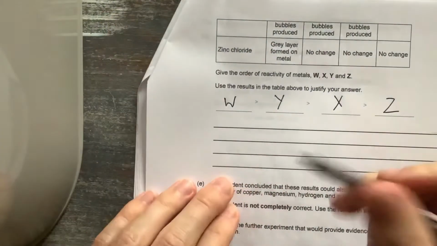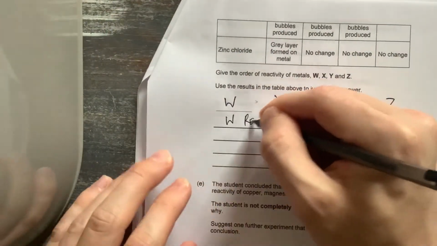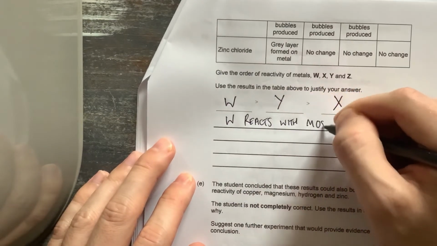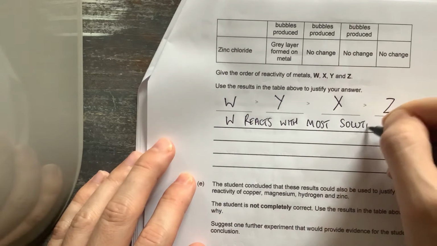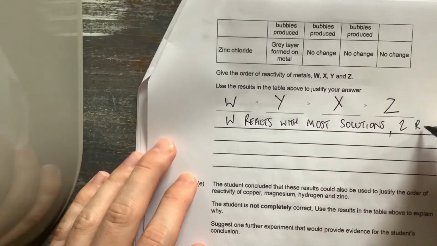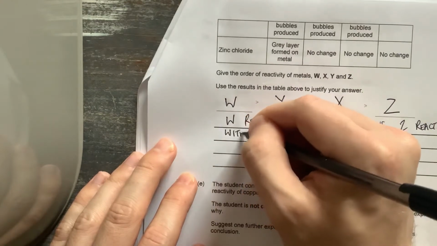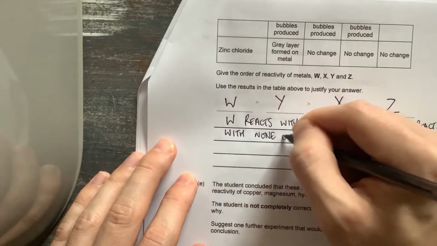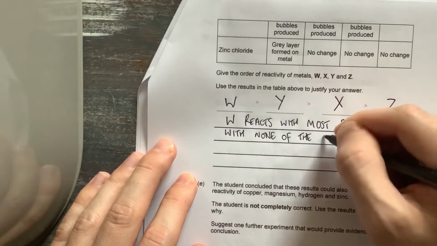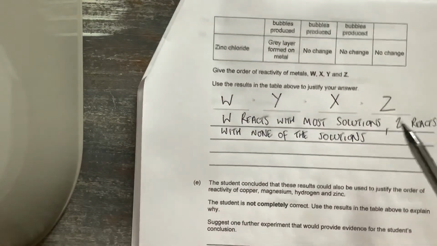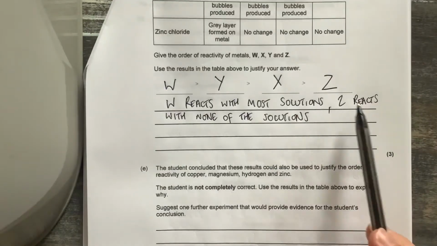But we do have to justify your answer. So I'm going to say W reacts with most solutions, but Z reacted with least, or none. So W reacted with the most, and Z reacted with the least.